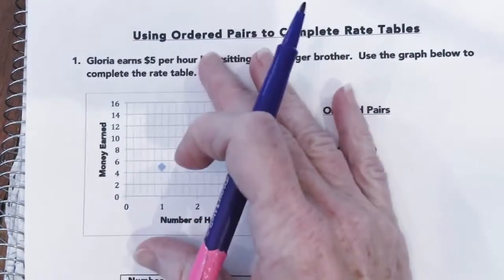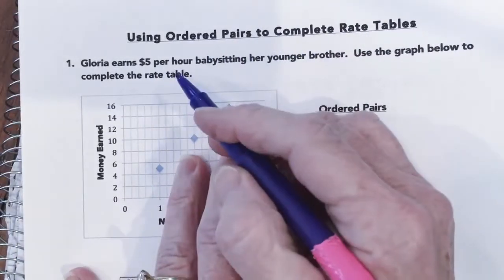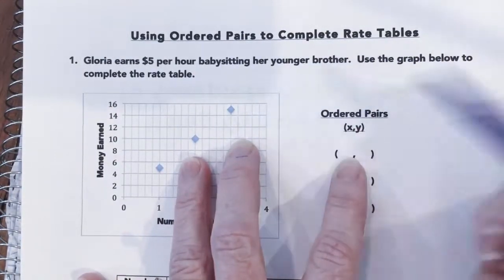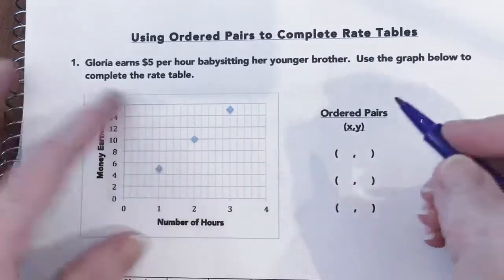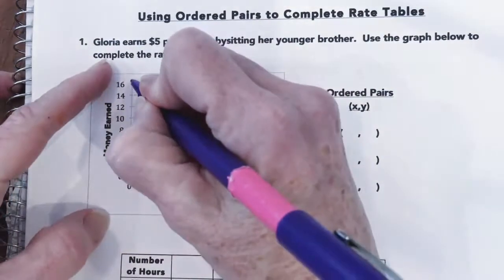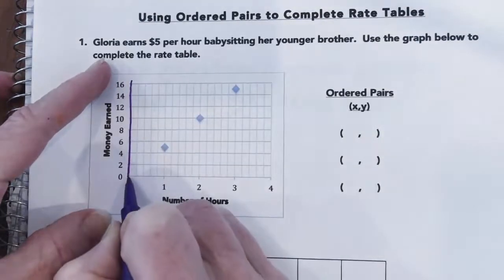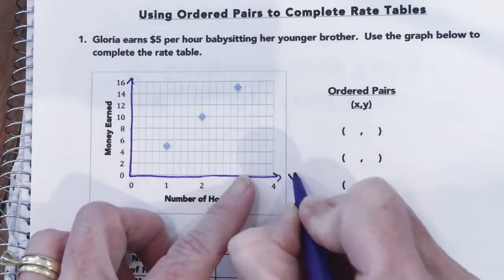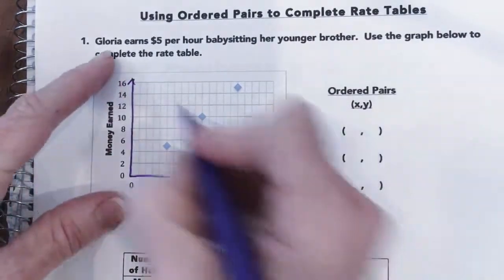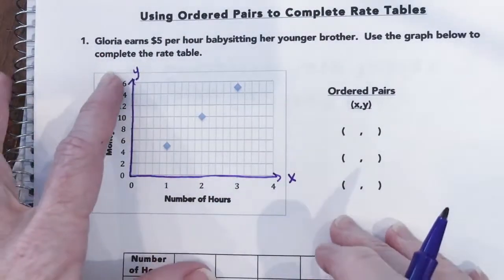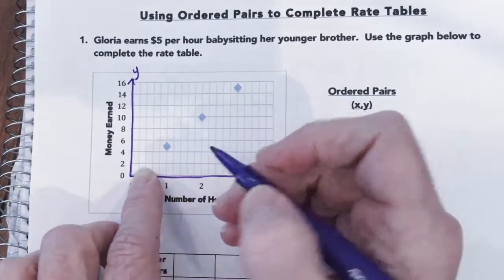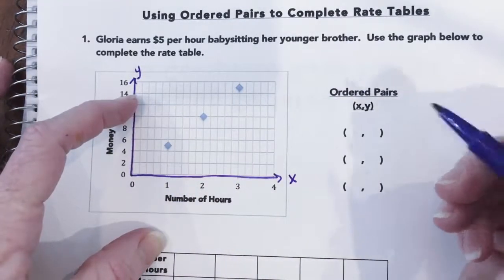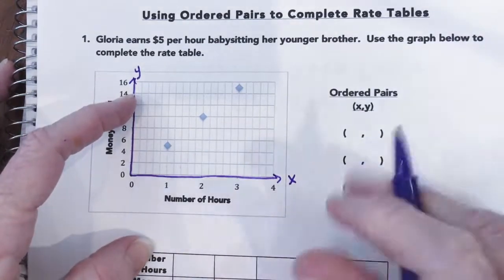All right, so the first problem says Gloria earns $5 per hour babysitting her younger brother. Use the graph below to complete the rate table. Because this is a graph, we can think of it in the coordinate system. This horizontal line at the bottom is our x-axis, and this vertical line we can think of as the y-axis. What we want to do is look at the graph and figure out what the ordered pair is that goes with each of these points.